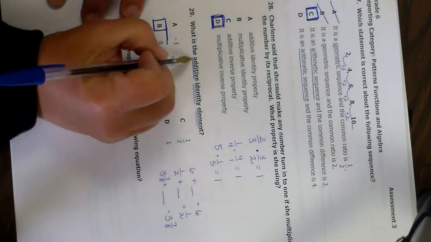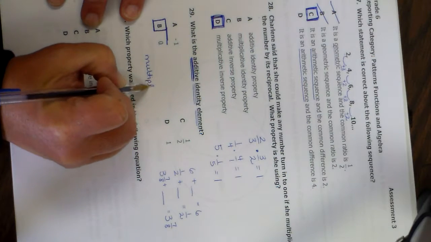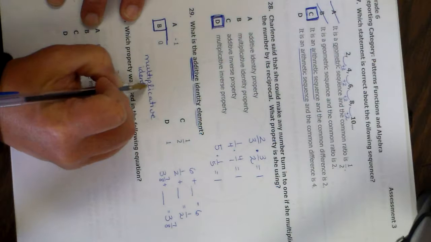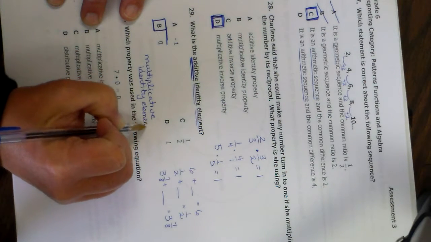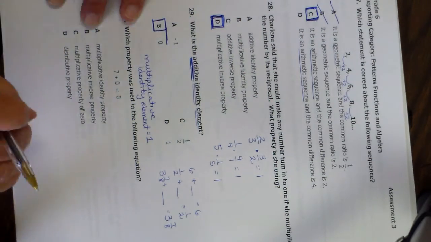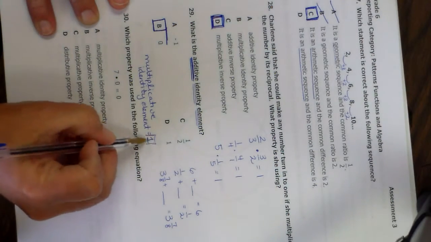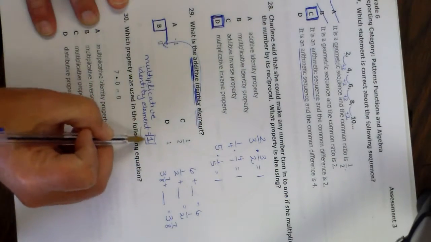B, 0. Additive identity. Multiplicative identity element. Multiplicative identity is what? I hope that you tell me 1. Multiplicative identity element is 1. 1 times 7 is 7. 1 times 1/2 is 1/2. 1 times 3 7/8 is 3 7/8. Identity element. Additive identity element is 0. Multiplicative identity element is 1.